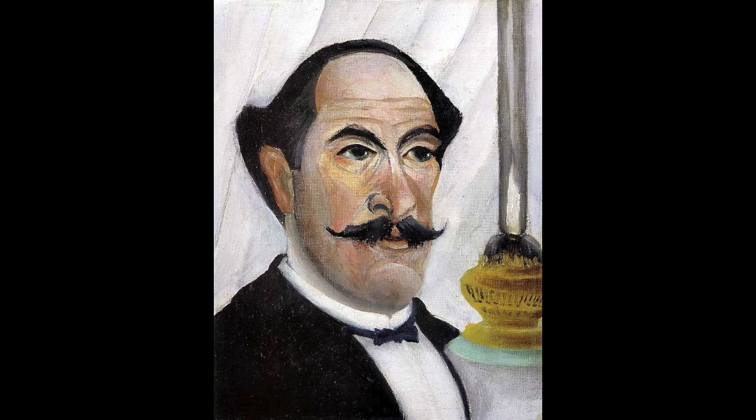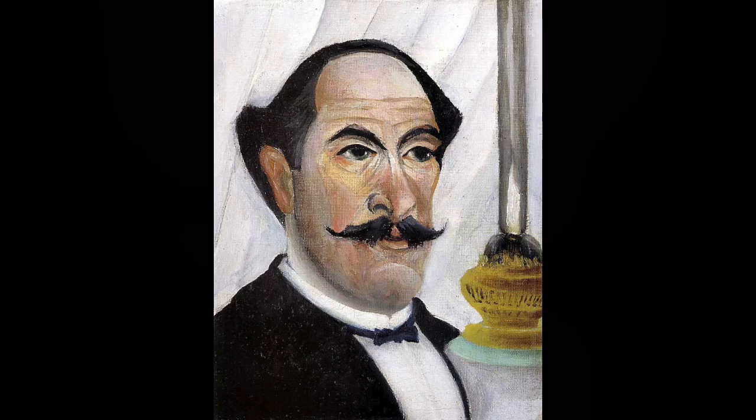Let's talk about Henri Rousseau. Henri Rousseau was from France. He loved to draw, but unlike many artists of that day, he did not go to school to study art. He didn't start painting until he was 40 years old.